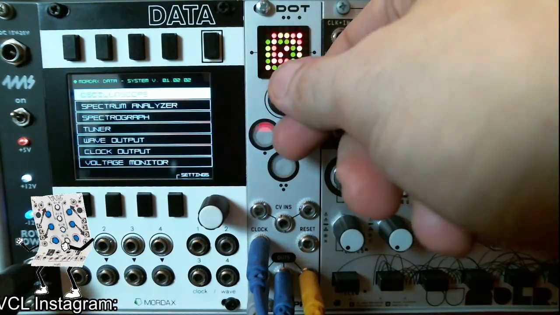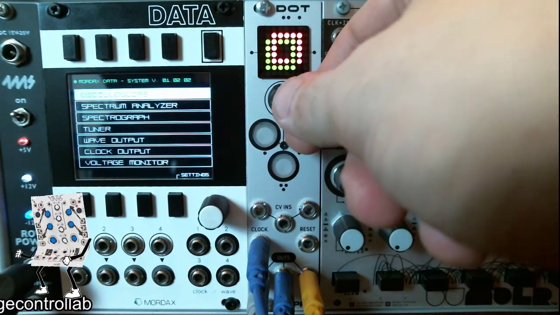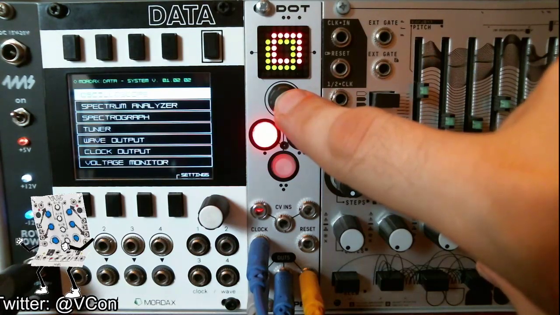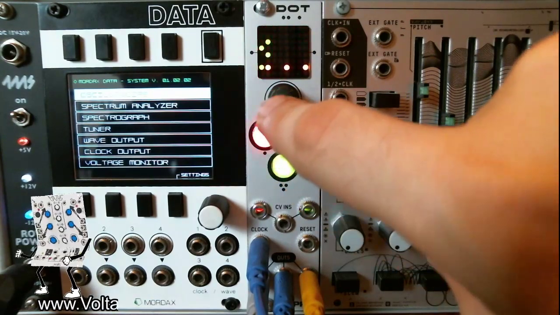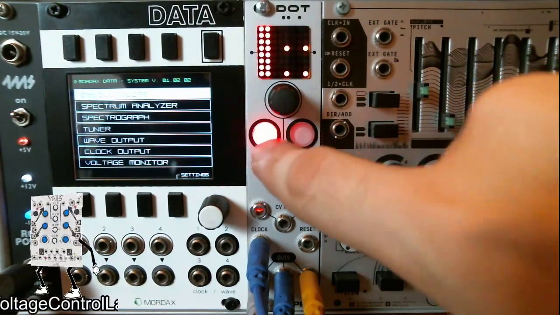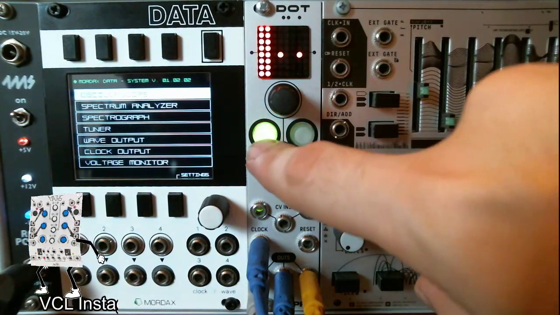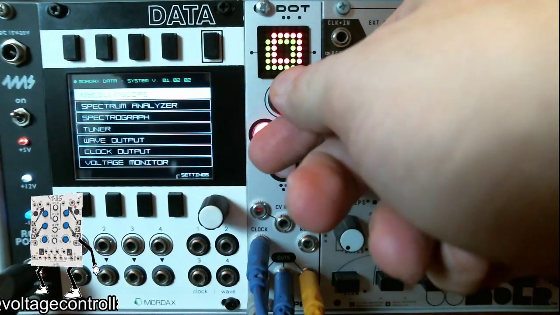Go back in here. This is our convert Euclidean to Xox pattern. And then it turned it into red notes instead of green notes now. Okay, let's go back out here. Let's go over to swing. I really want to check out the swing.